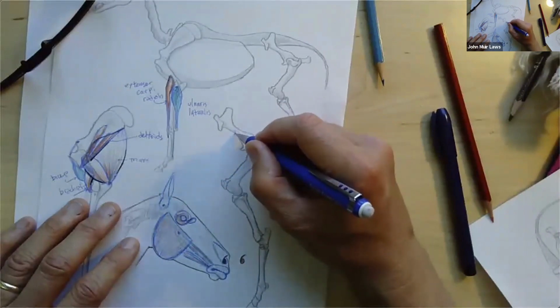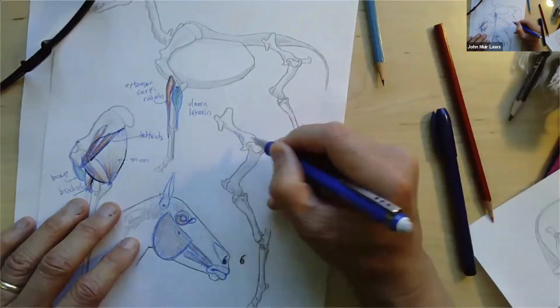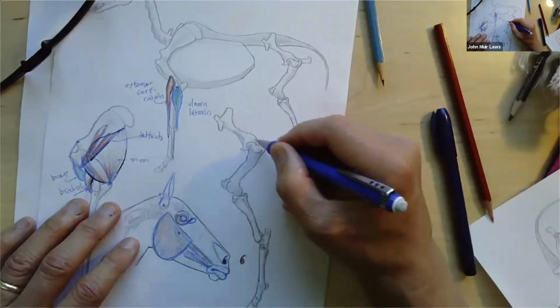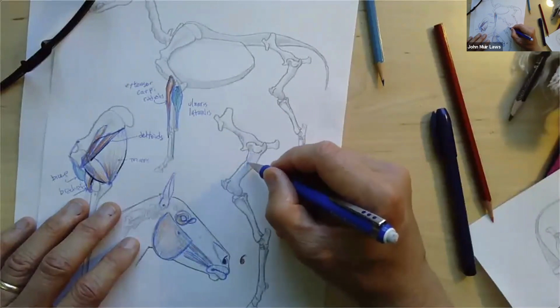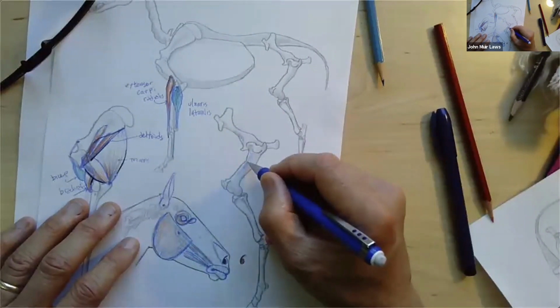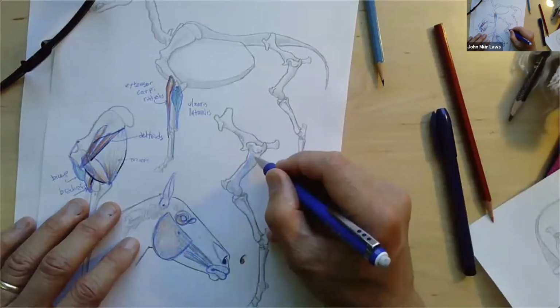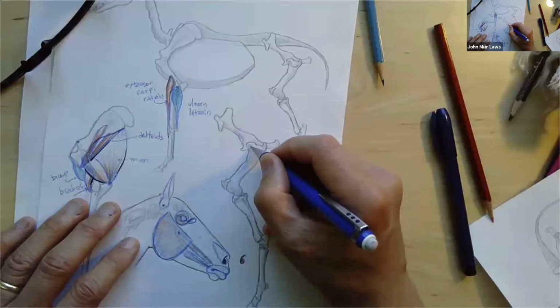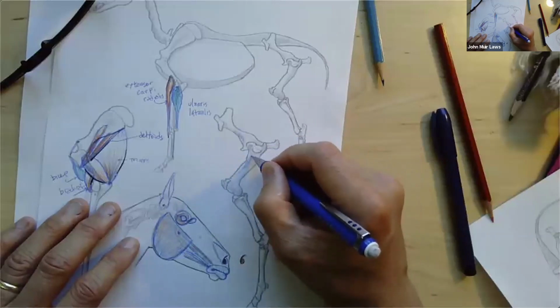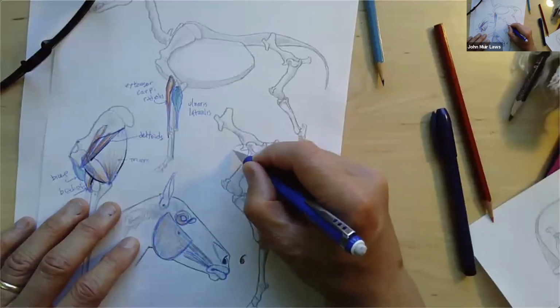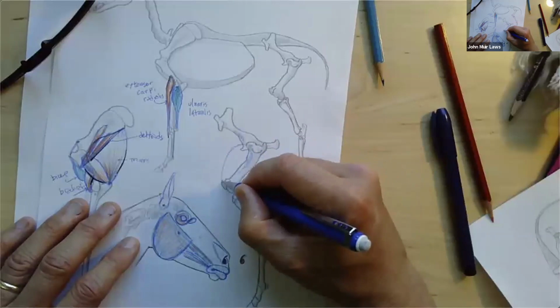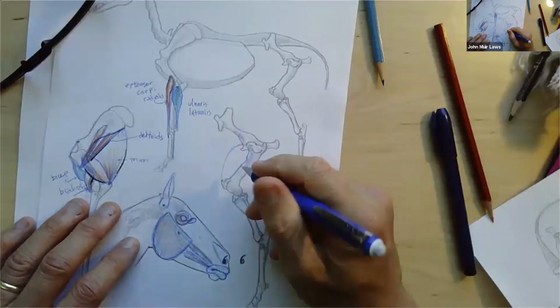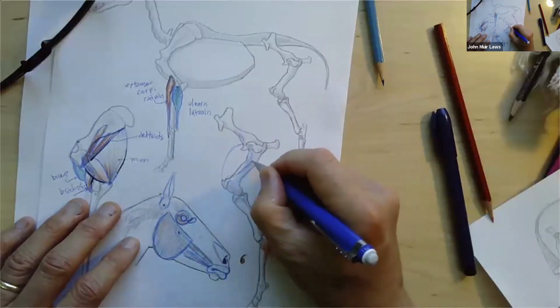And so from back here on this part of the hip bone, and this part right here of the femur, the thigh bone, is a giant rod of muscle that's going to go all the way to the kneecap and back like this.